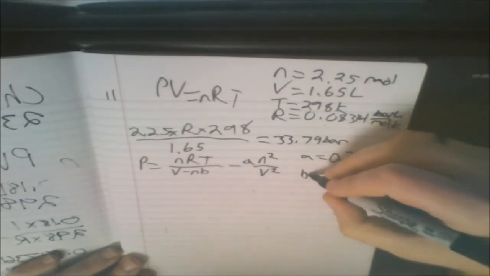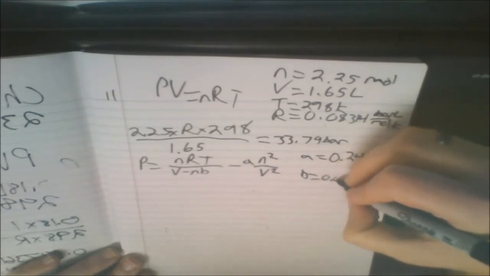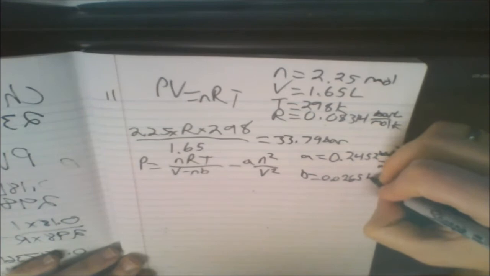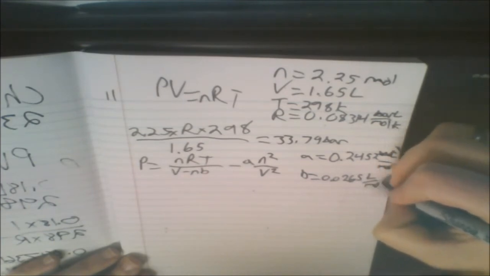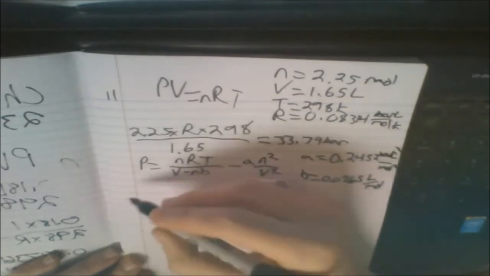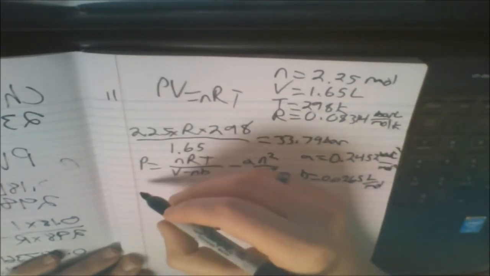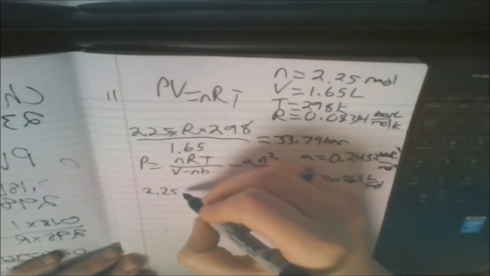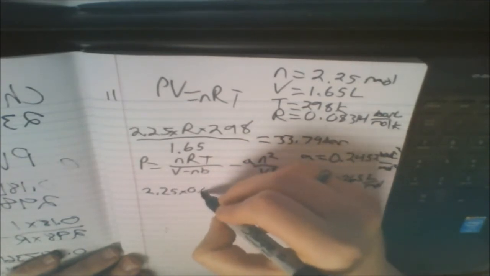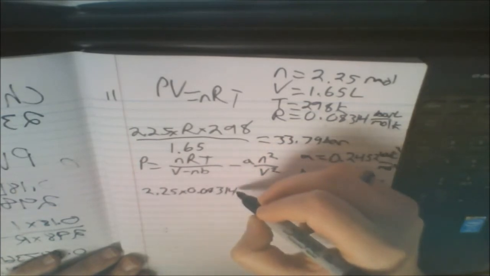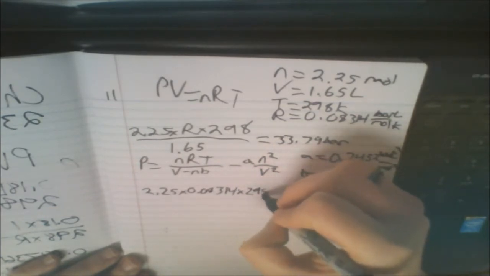And b is going to be 0.0265 liters per mole. So we have to do this systematically. So we have 2.25 times 0.08314 times 298.